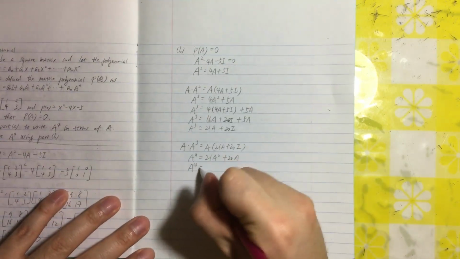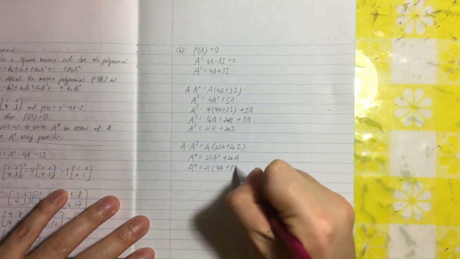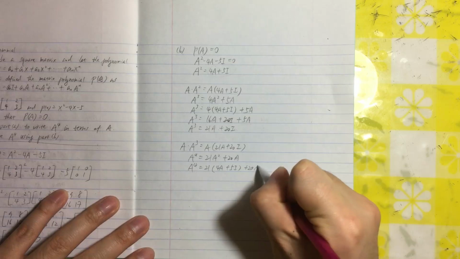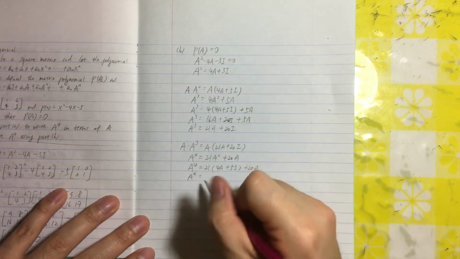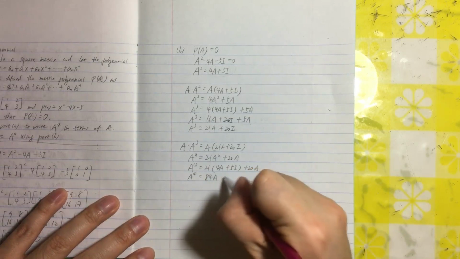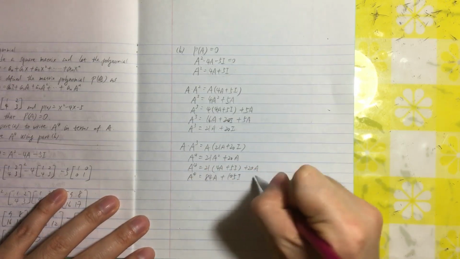A raised to the power 4 equals 21 times 4A plus 5I plus 20A. If I distribute 21, I get 84A plus 105I plus 20A.